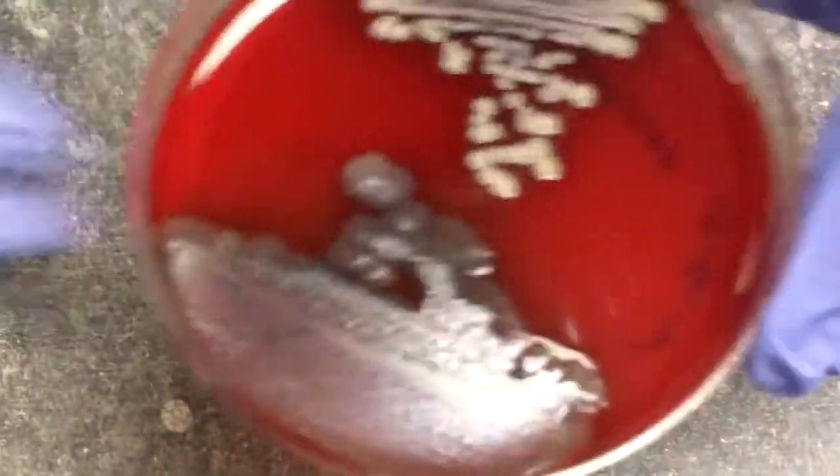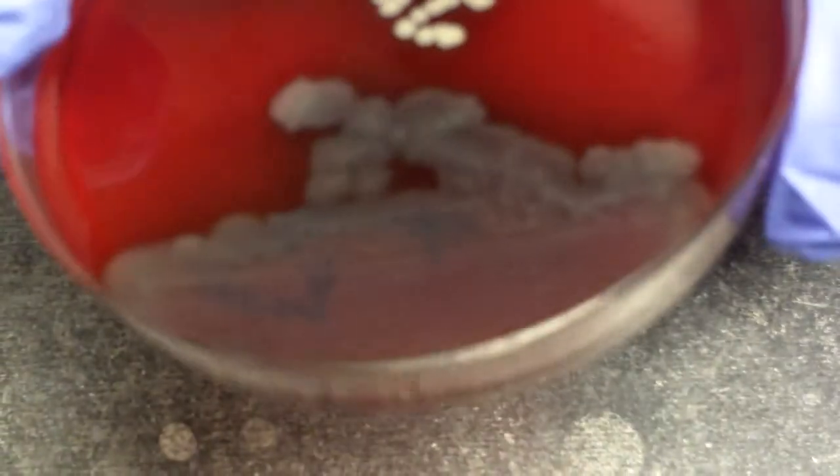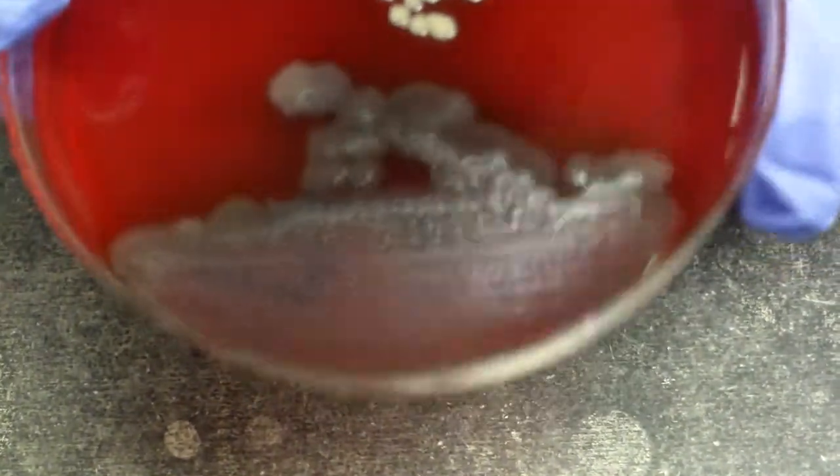The surface of the colony can also be described as glistening, shiny, dull, wrinkled, metallic. And you will see the metallic on a Pseudomonas, where when it's held in light, you will see a metallic sheen or an iridescence of the colonies.